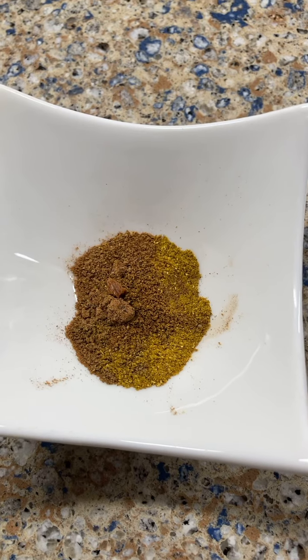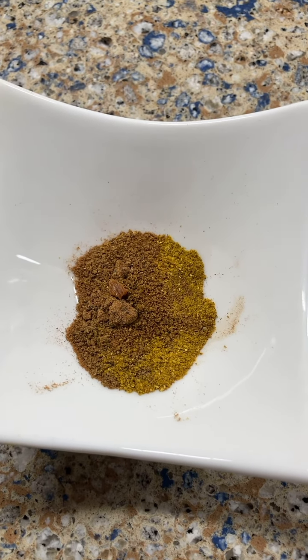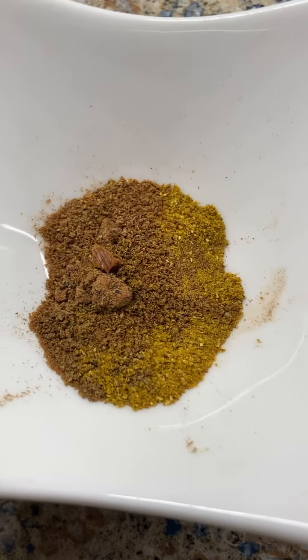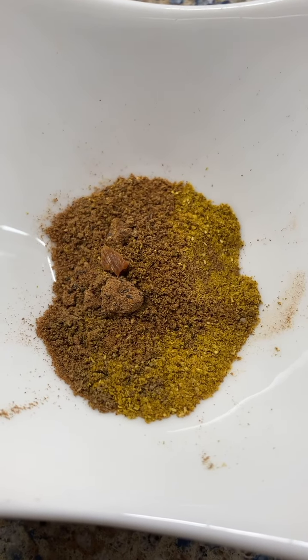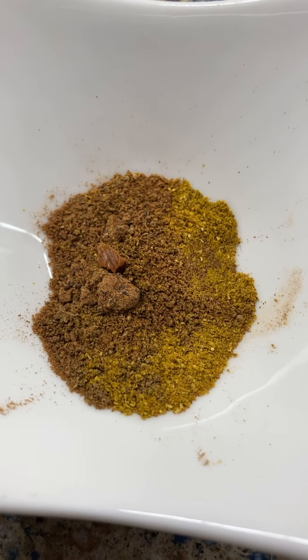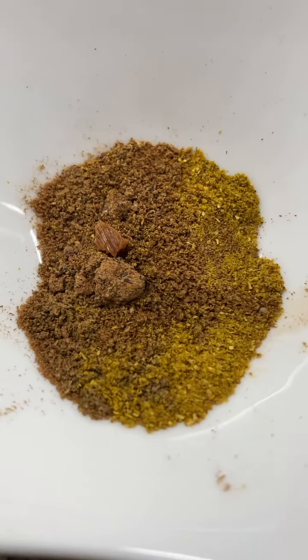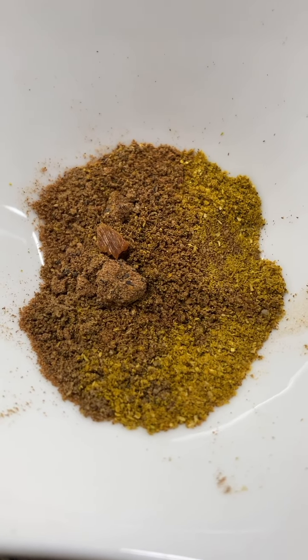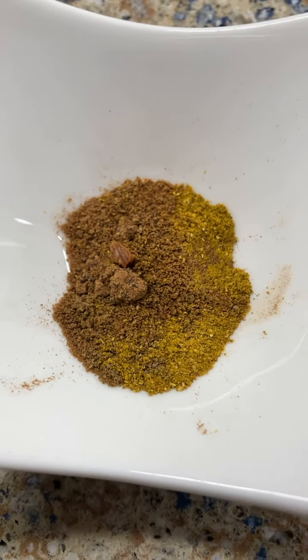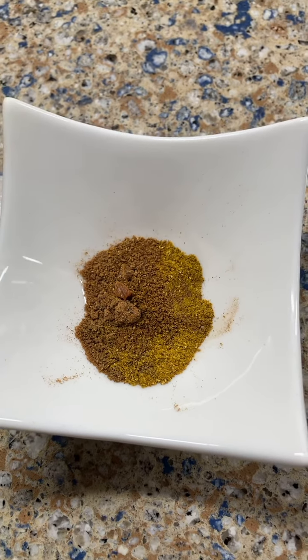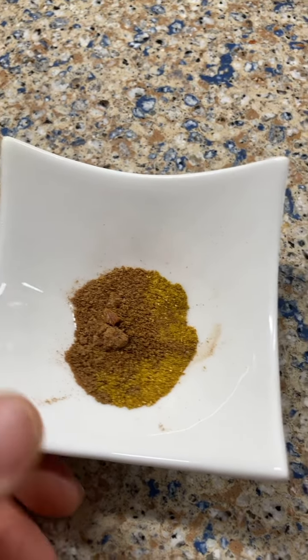You don't need to go out and buy a bunch of new ones, but once you have this, you could use it for a ton of dishes. You could put it on different proteins. You can mix it in with sauteed vegetables. You could put it in a rice or grain dish, and the color is beautiful. What I'm going to probably do today is maybe add a little bit more if I feel like it needs more flavor, but we'll see. So we'll talk about that in a second, but that's our spice blend that we made today.